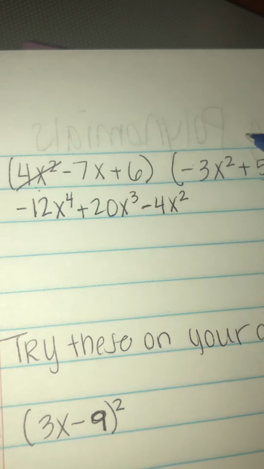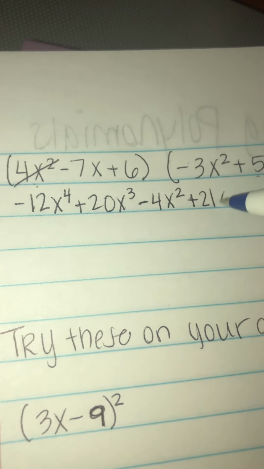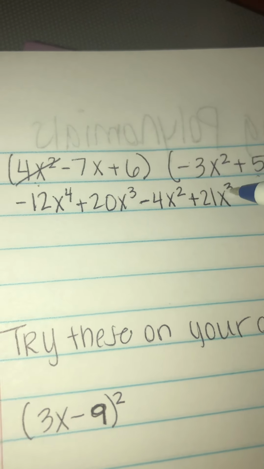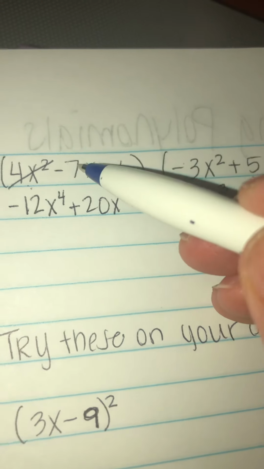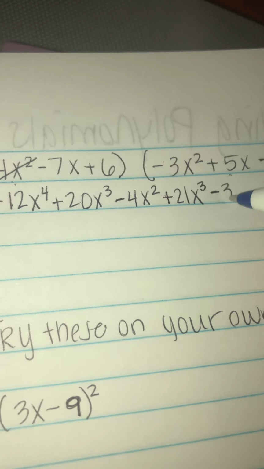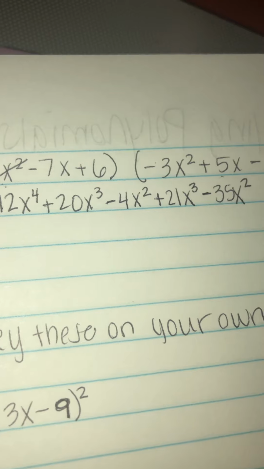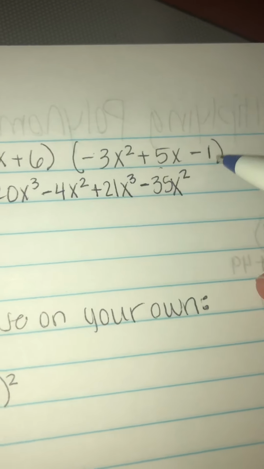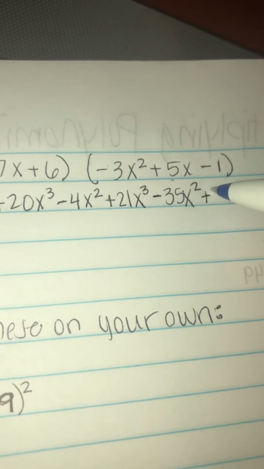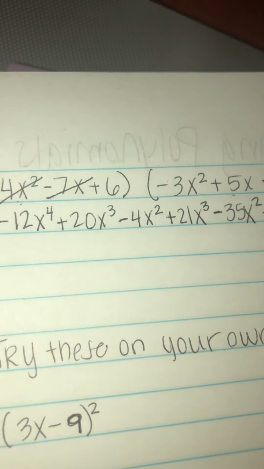Be careful, that's a negative 7 times a negative 3, positive 21x, there's x squared times x, that's x to the power of 3. Then I'm going to multiply negative 7x times 5x. Negative 7 times 5 is a negative 35. x times x, x squared. And then negative 7x times negative 1, which would be a positive 7x. And you're done with that second term.